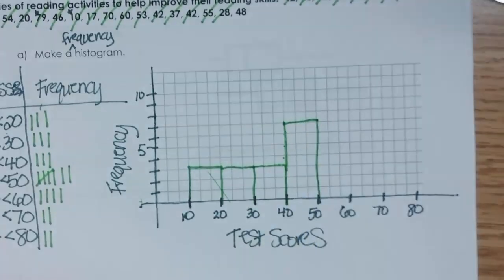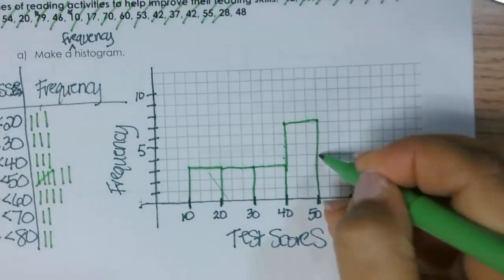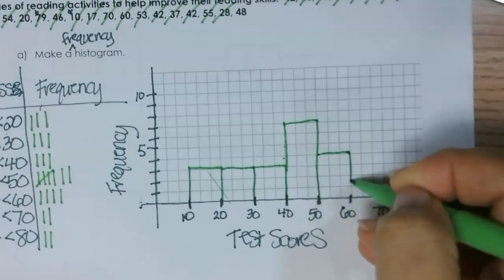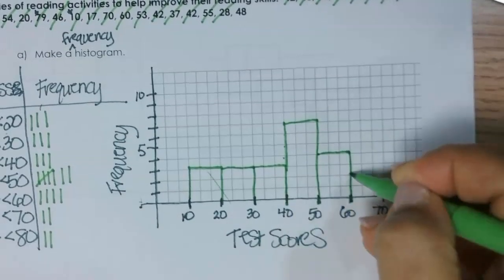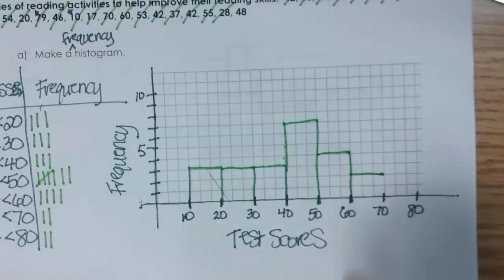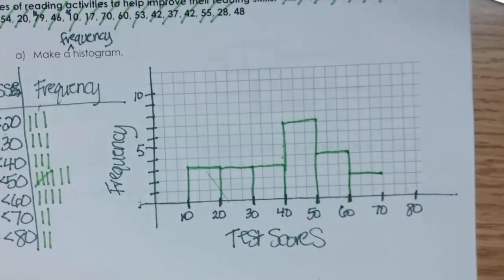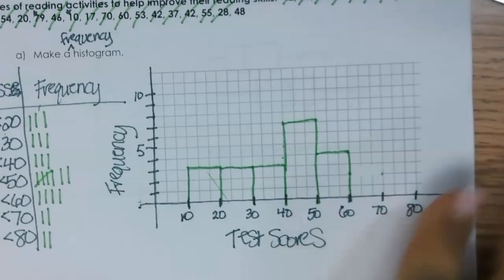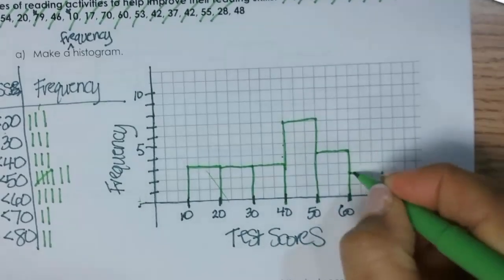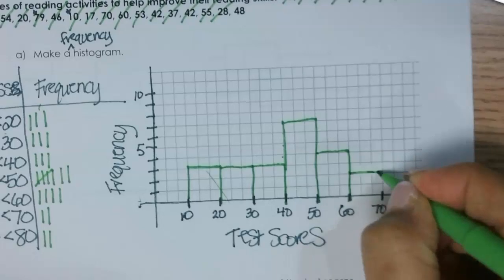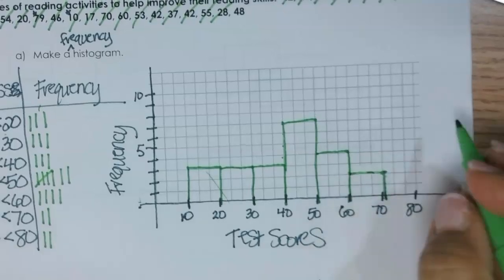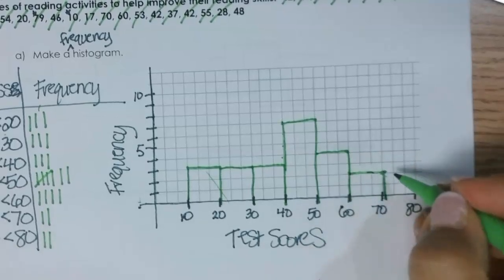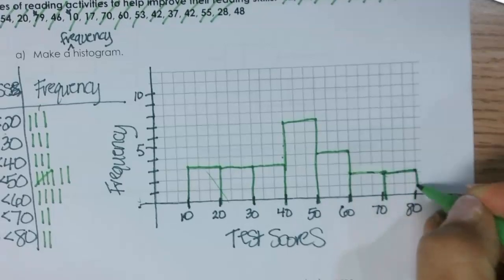50 to less than 60, we have to go to 4. 60 to less than 70, oops, we're back down to 2. Not 3, sorry about that. Okay, and then 70 to less than 80, we're also down to 2 there.